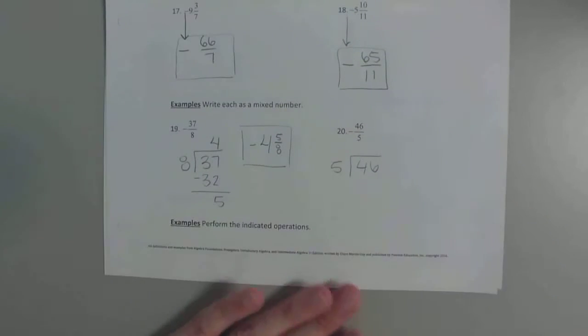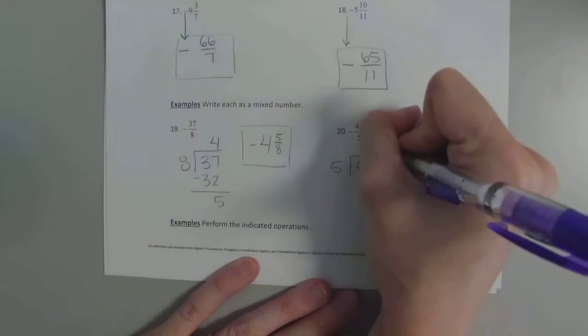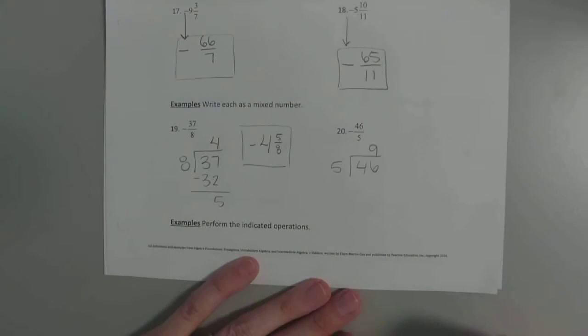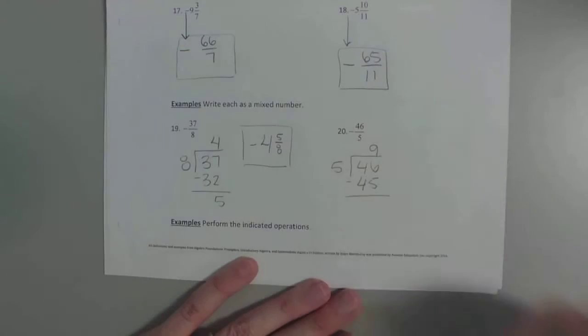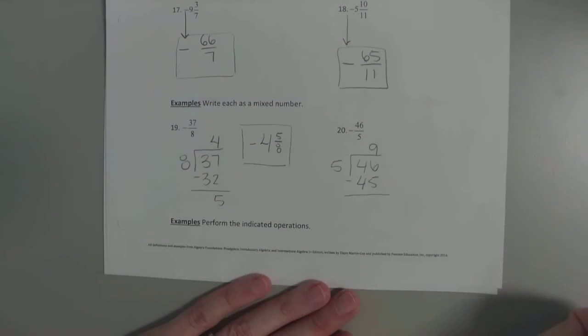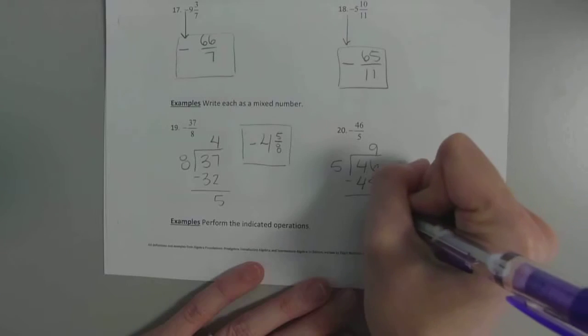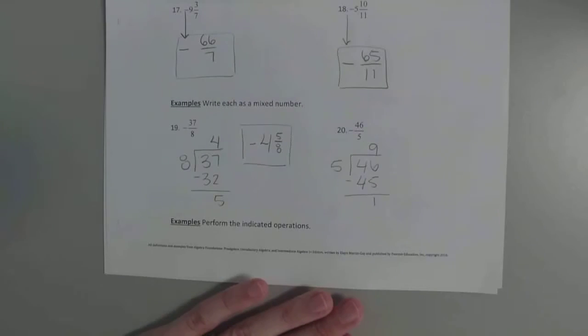46 divided by 5. We get really close to that. How many times does 5 go into 46? 9 times, right? 9 times 5 is what? 45. So we'll just put the 45 under our 46, and we'll do the subtraction. 46 take away 45 is just 1.